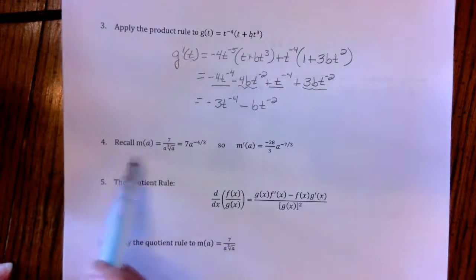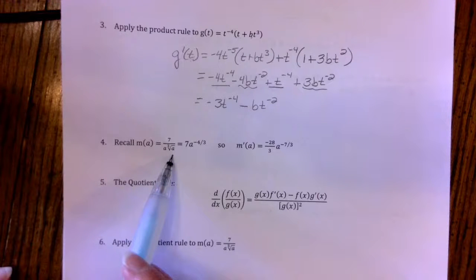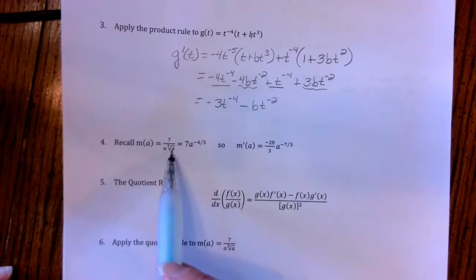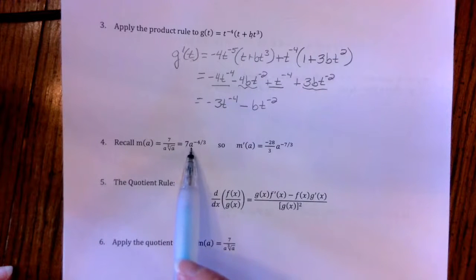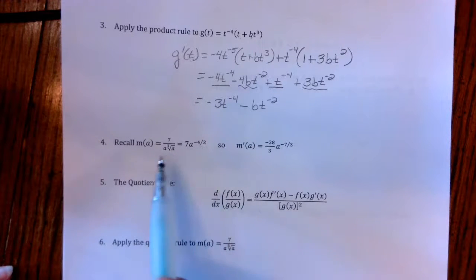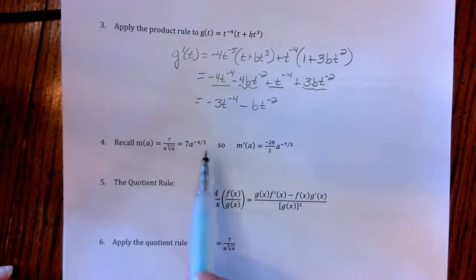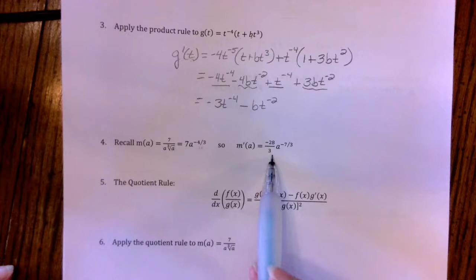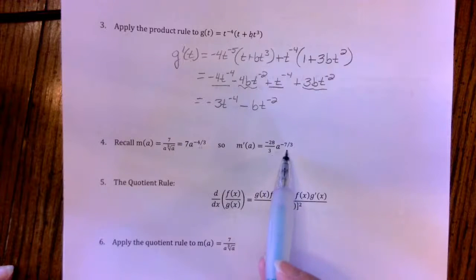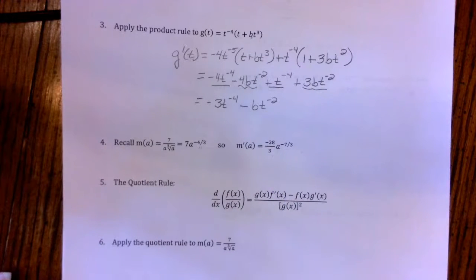The next is going to be the quotient rule. So we'll start with an old example. This problem is really 7a to the negative 4/3 using our algebra skills. If I just use a simple power rule, the negative 4/3 comes in front, multiplies, we have negative 28/3 a to the negative 7/3.